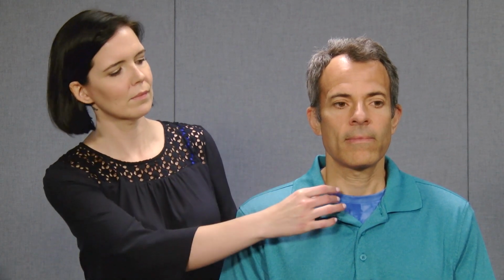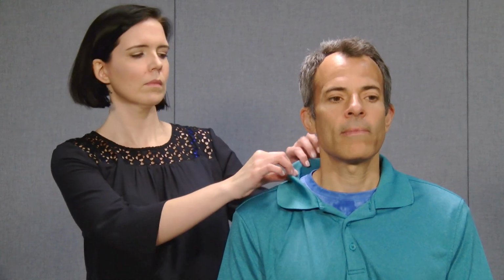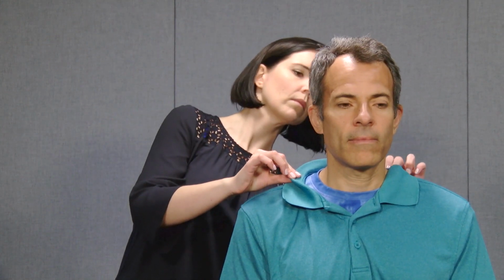Examining the cervical spine. Begin inspection immediately upon meeting the patient. Does the patient's head move naturally with his body movements? The anterior and posterior neck should then be inspected for any abnormalities such as asymmetry, blisters, scars, and discoloration.